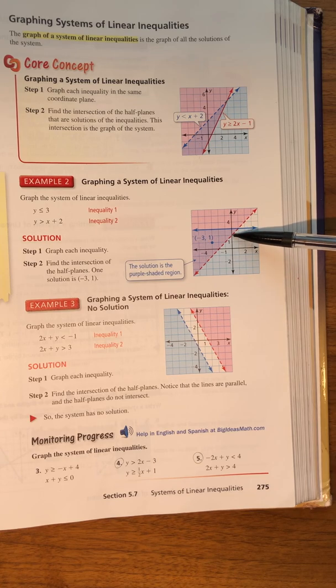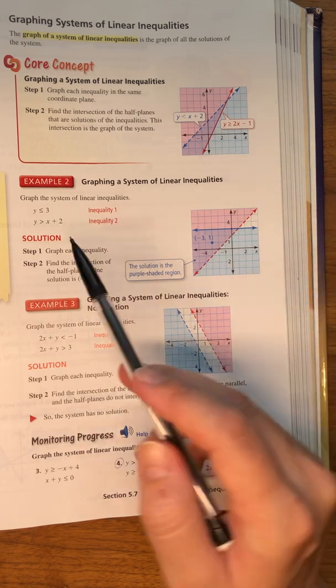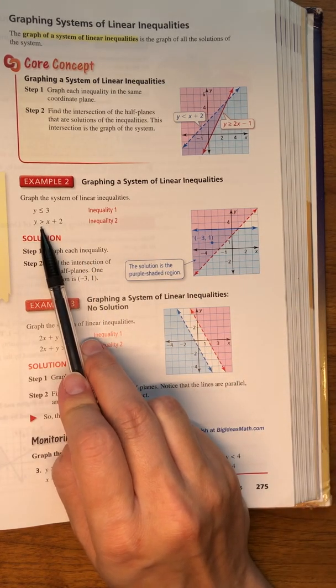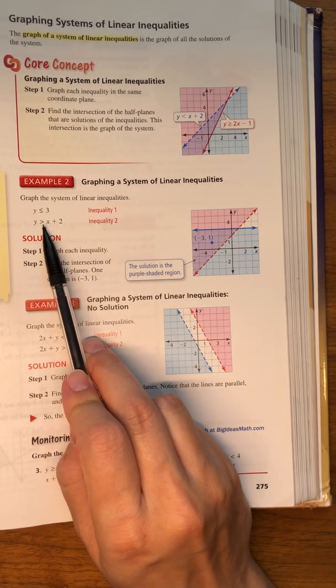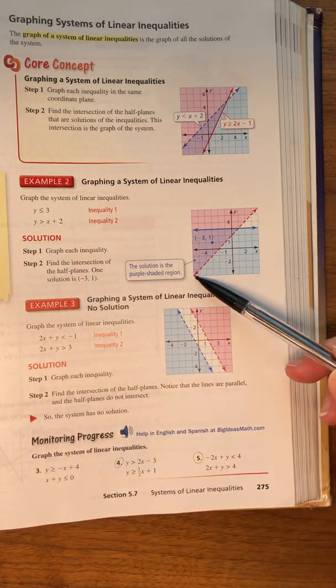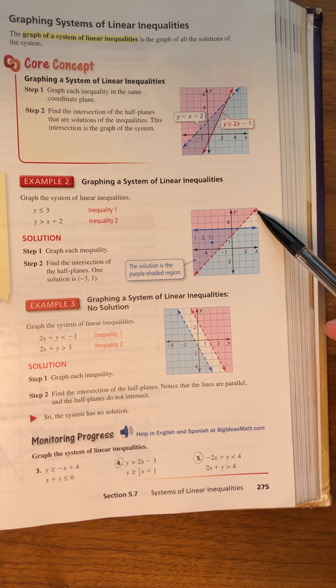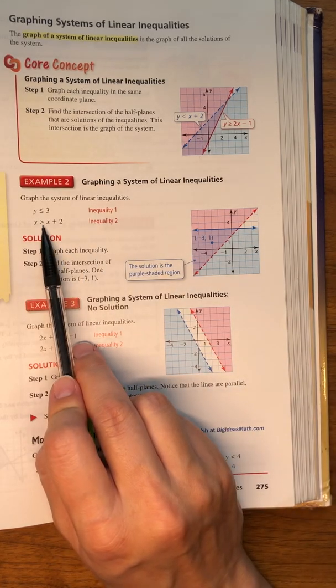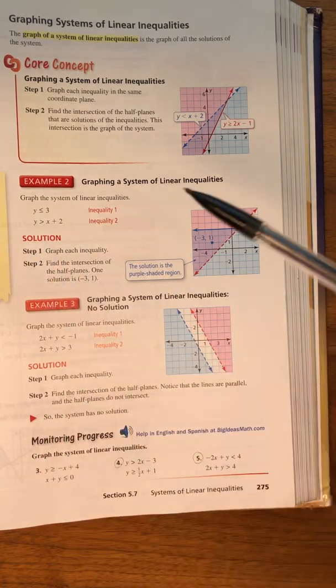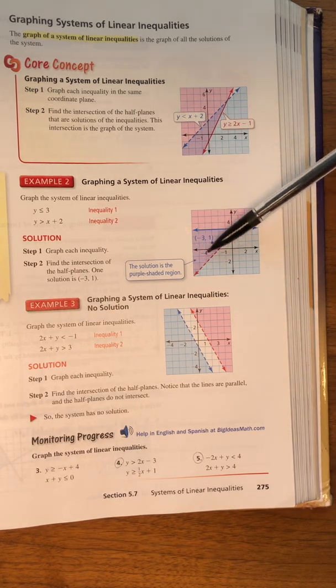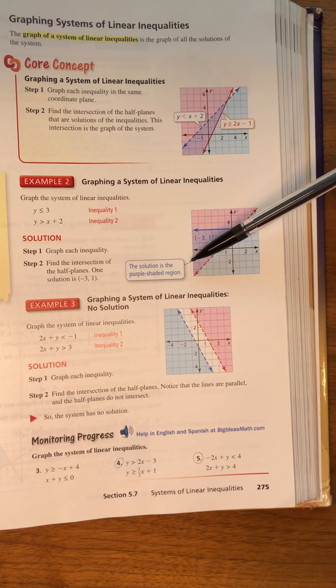Or I can go the other way, down 1, left 1, down 1, left 1. When I draw my line, this is not equal to, it's just greater than, so this would be a dotted line. So I would use a dotted line to graph this line. And now we're gonna shade. Because it's y is greater than, we're gonna shade above. So it would be everything above the line up here, so you can see the red is where it's shaded.